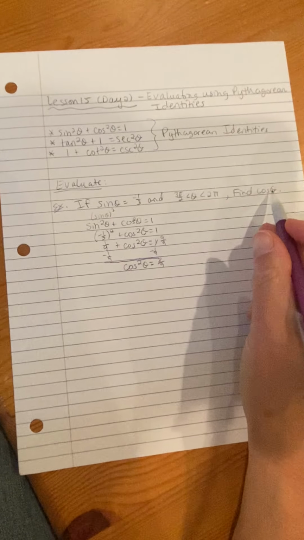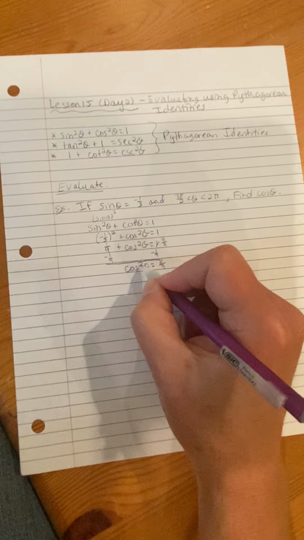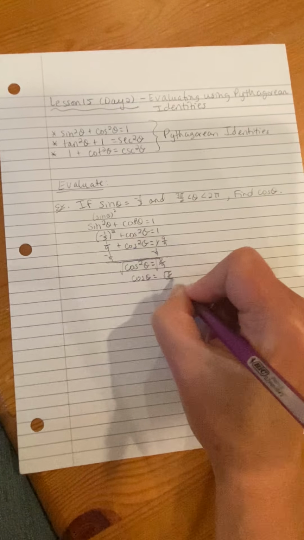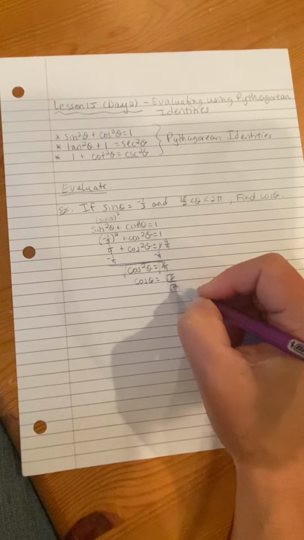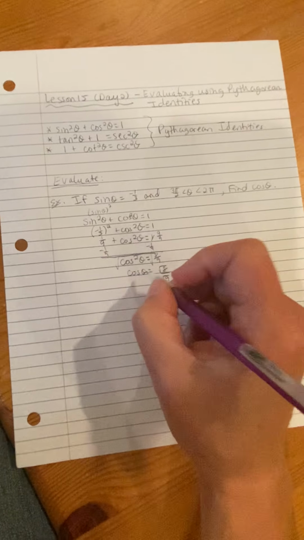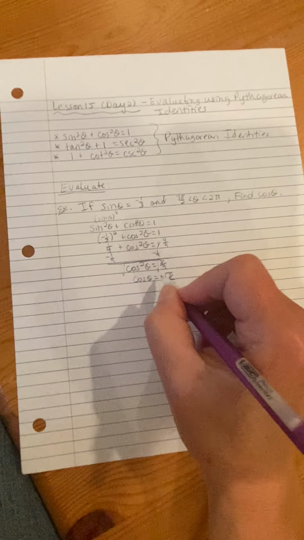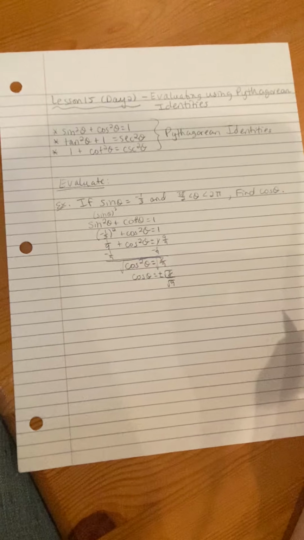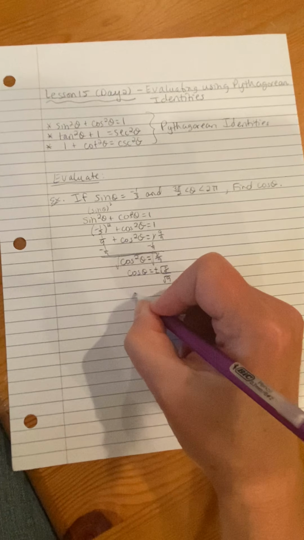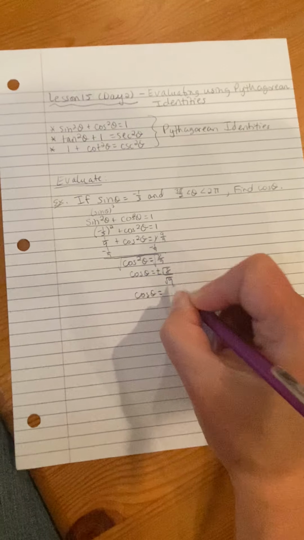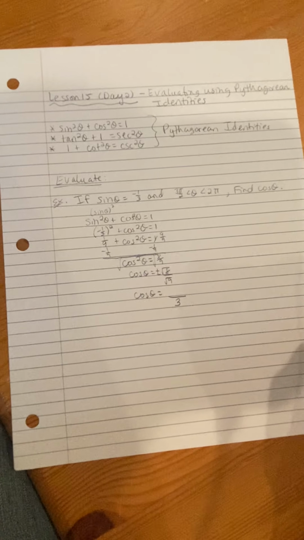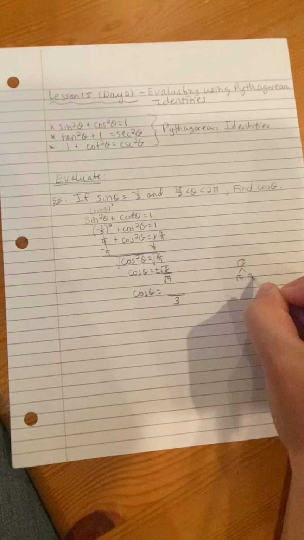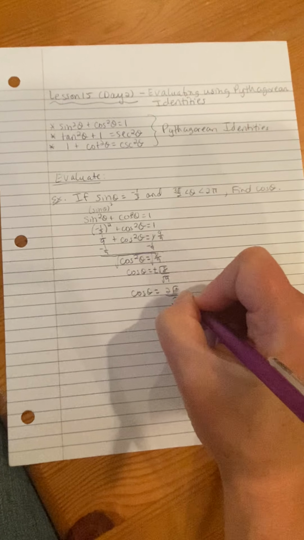I'm trying to find out what cosine theta is, so I get rid of the squaring by square rooting, and I've got cosine theta equals square root of 8 over square root of 9, because I separate the square root over the numerator and denominator. Don't forget that when a square root is introduced into the equation, you need to account for plus and minus. We'll come back to that in a moment. In the denominator, square root of 9 is exactly 3. In the numerator, square root of 8 is the same as square root of 4 times square root of 2, which simplifies to 2 square root of 2.